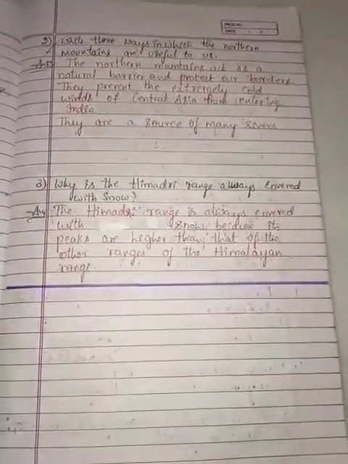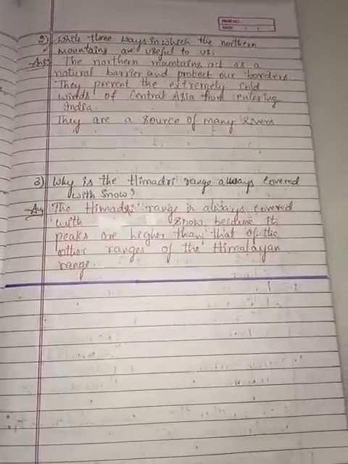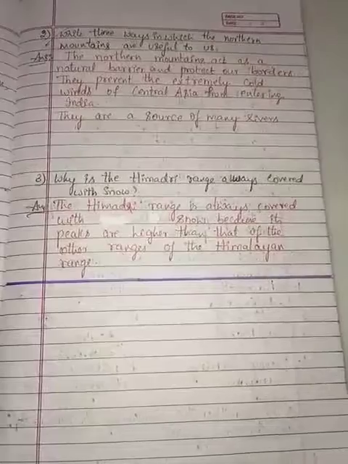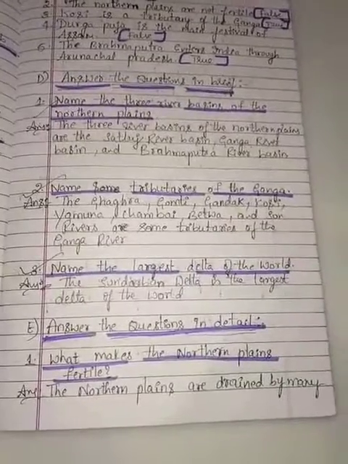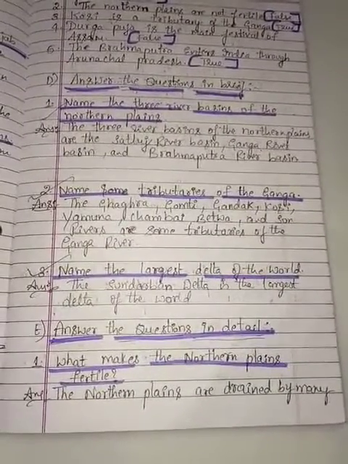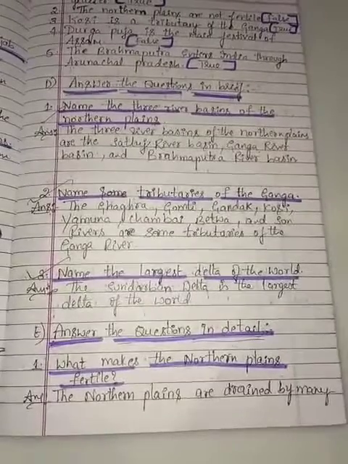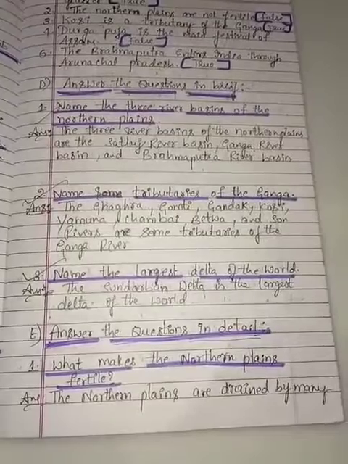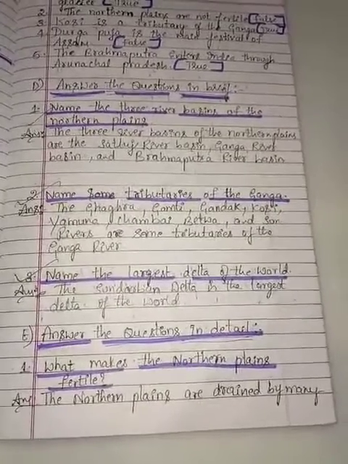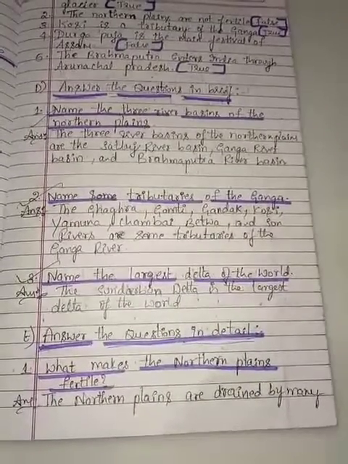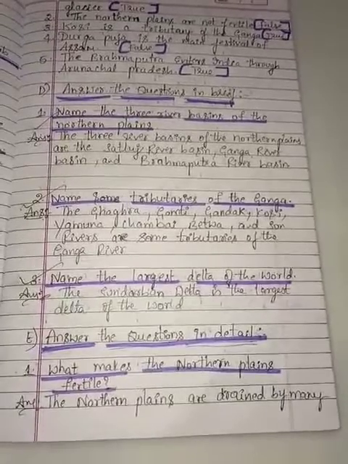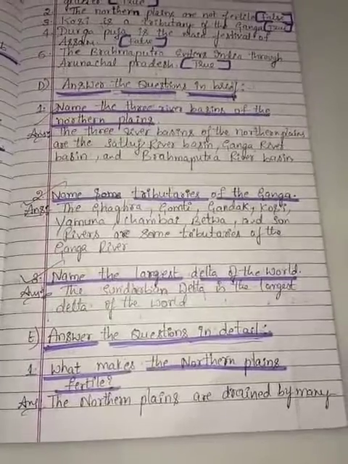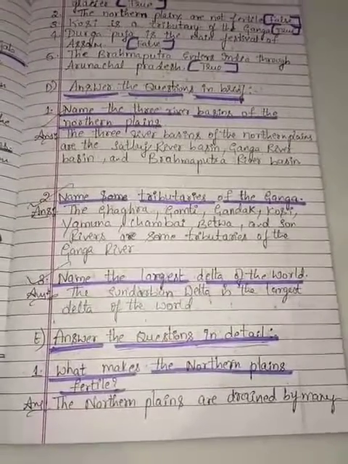And why is the Himadri range always covered with snow? It is because the peaks are higher than that of the other ranges of the Himalayan range. Name the three river basins of the northern plains. The three river basins of the northern plains are Satluj River Basin, Ganga River Basin, and the Brahmaputra River Basin. Name some tributaries of Ganga: the Ghagra, Gomti, Gandak, Kosi, Yamuna, Chambal, Betwa, and Son rivers are some tributaries of Ganga River.